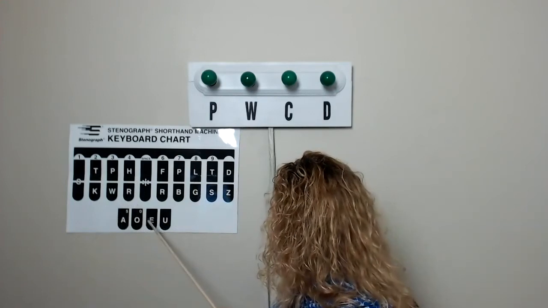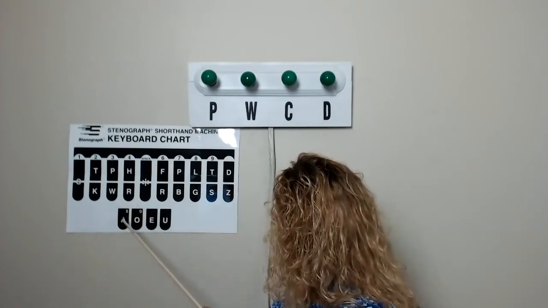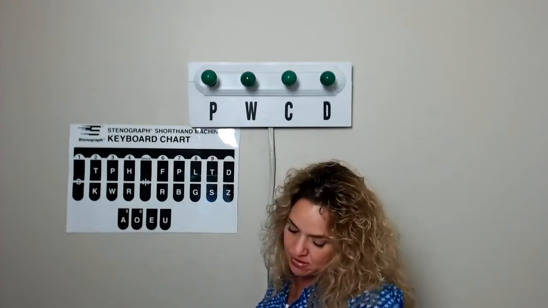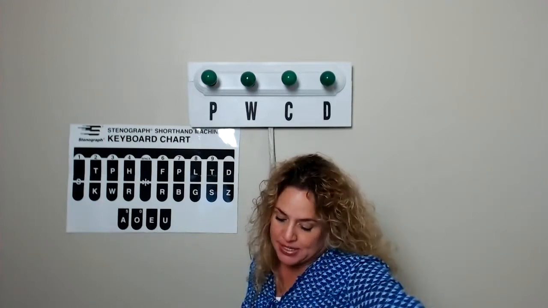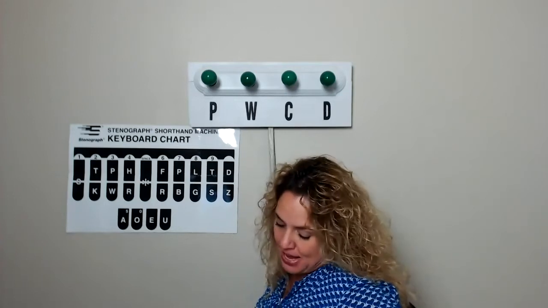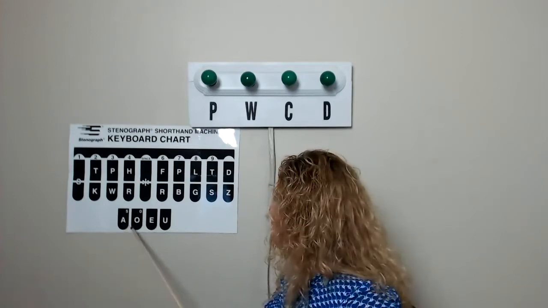Red, R-E-D, read, R long E-D. Okay, we're going to talk about the other read on the next page, but for now, we're talking about the tall grass, the reeds, and because we're learning long E, that's why we're focusing on the long E.